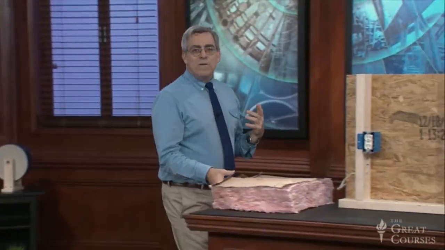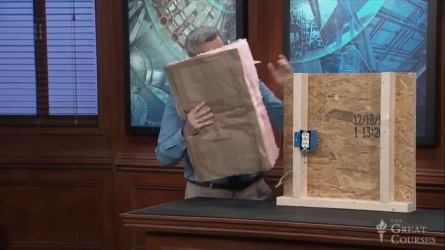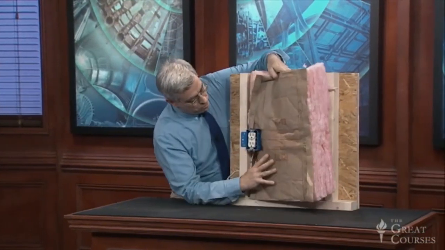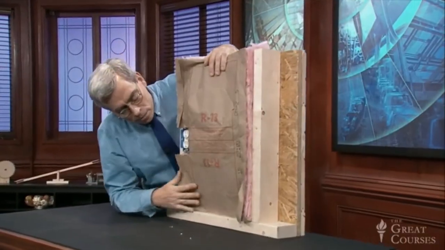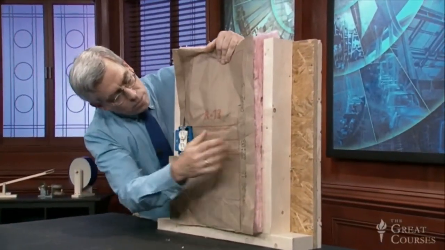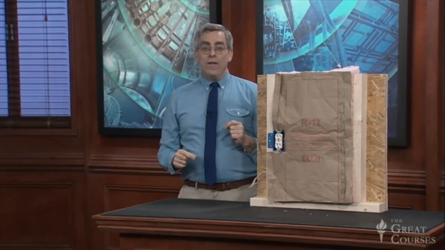These batts must fit perfectly within the cavities of a stud wall, like this, and must be carefully cut and fitted around pipes, ducts, wires, and electrical boxes with no gaps whatsoever.